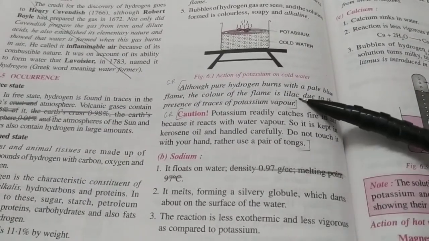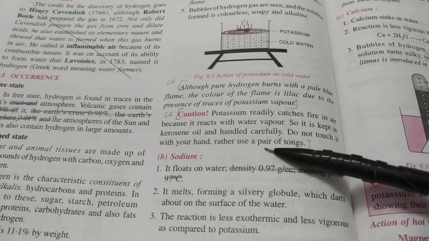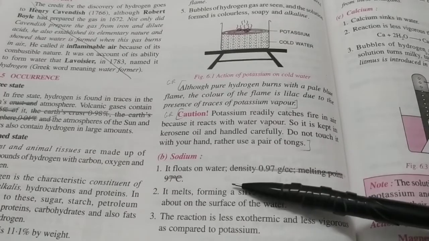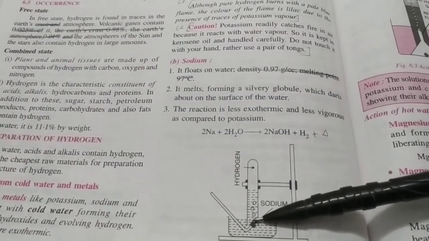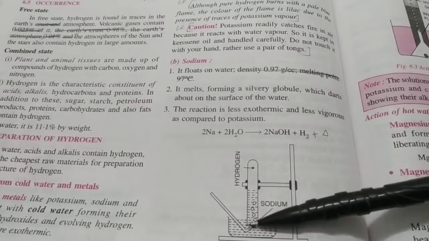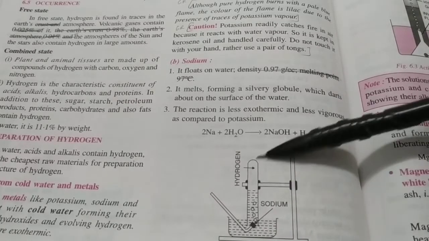By the way, the lilac color flame was because of the traces of potassium vapor. Sodium also floats on water. It's a very light metal. It also forms a silvery globule which darts about on the surface of water. So to hold it still, we may need to use some other equipment.